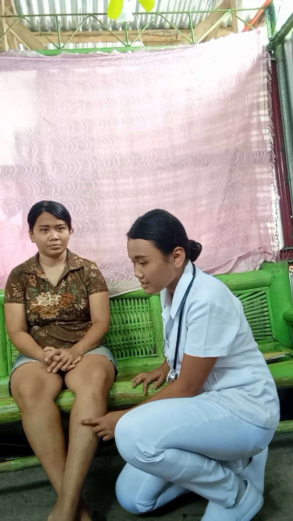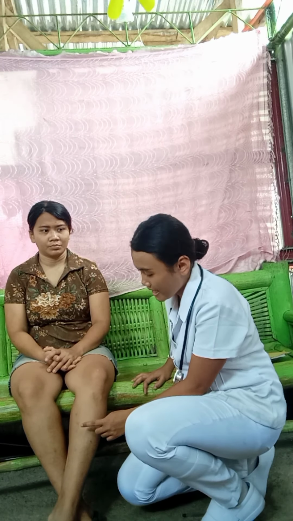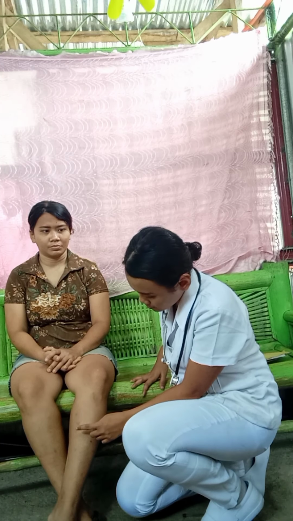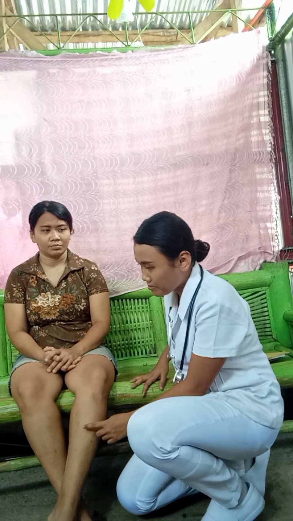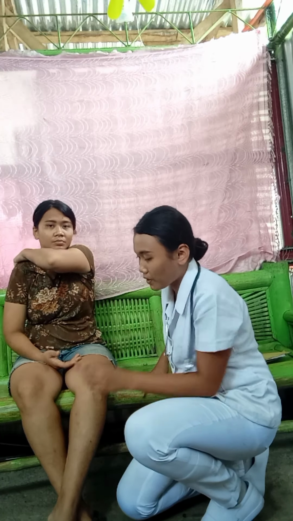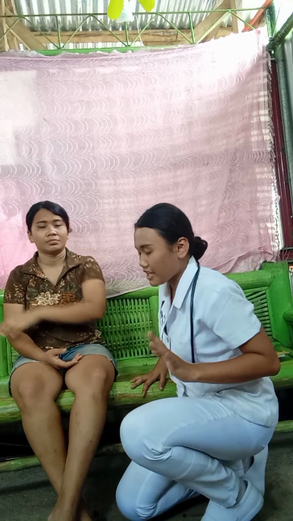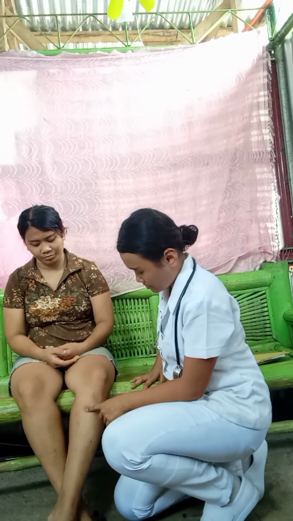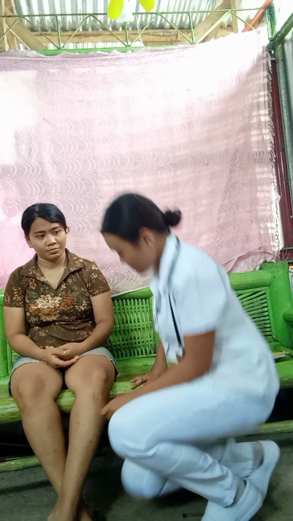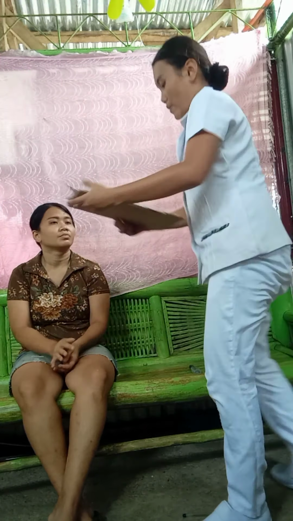And we notice that the patient's skin went back, which is also good because there's no sign of edema.